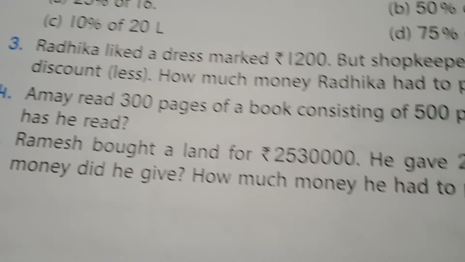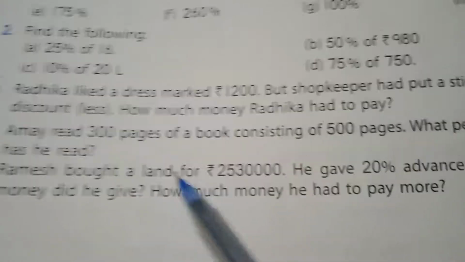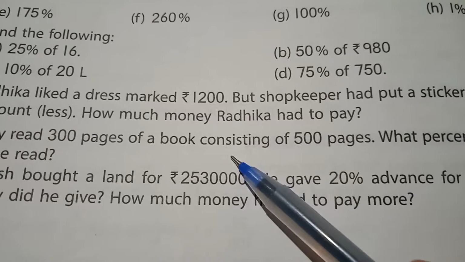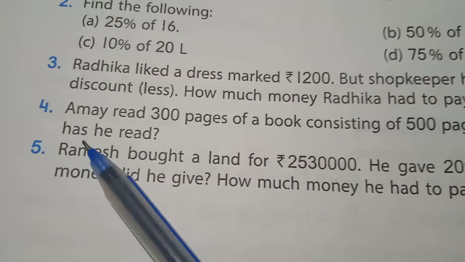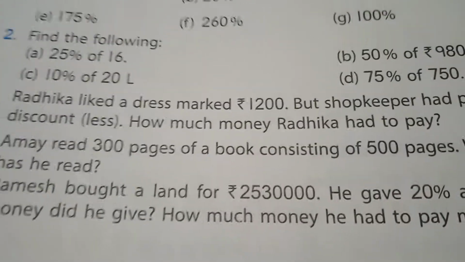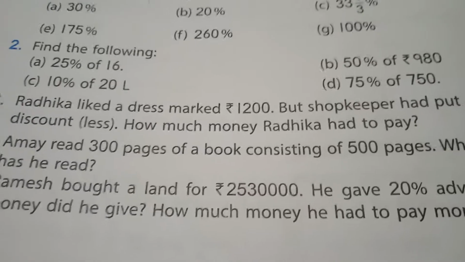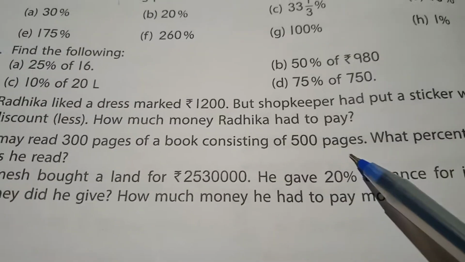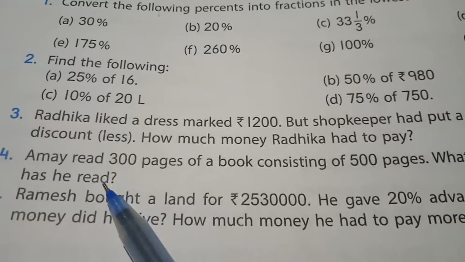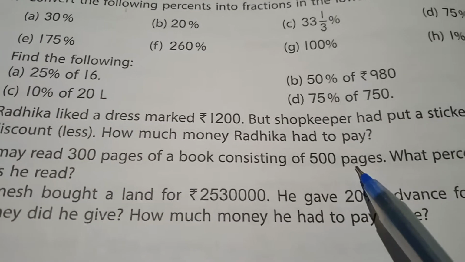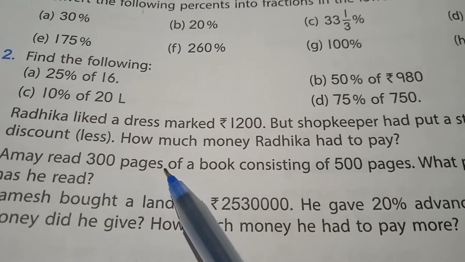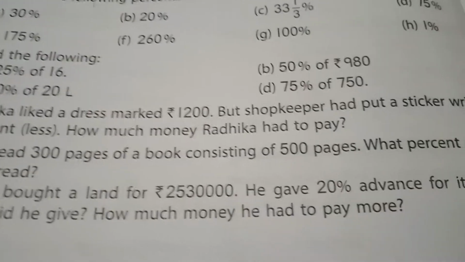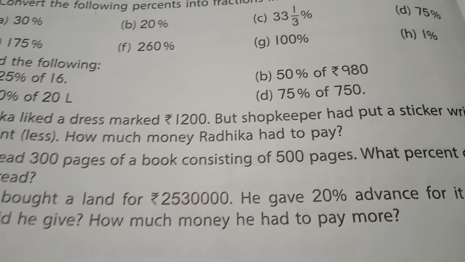Okay, now we come to the next sum, which says Amay reads 300 pages of a book consisting of 500 pages. So what percentage of the book has he read? Now the full book has a total of 500 pages. Amay managed to read 300 pages out of the 500 pages. Out of total 500 pages, so 300 pages is read by Amay. Now we have to find the percentage of the book that he has read.